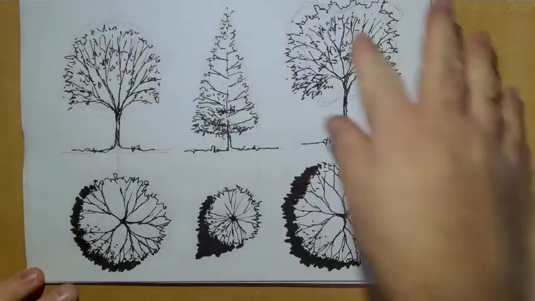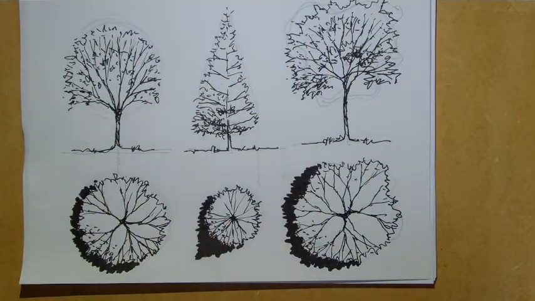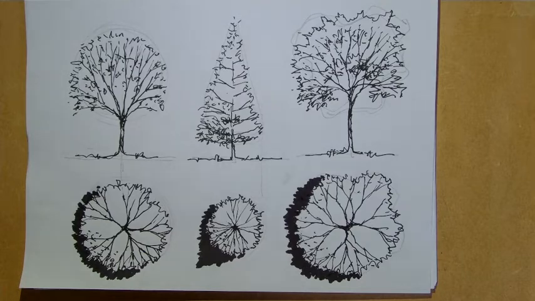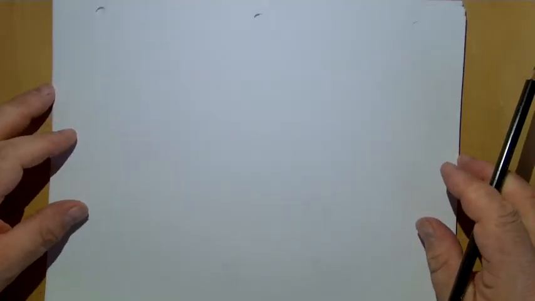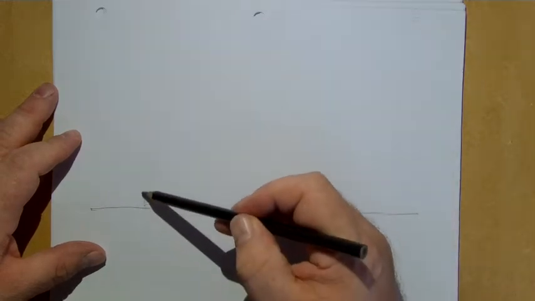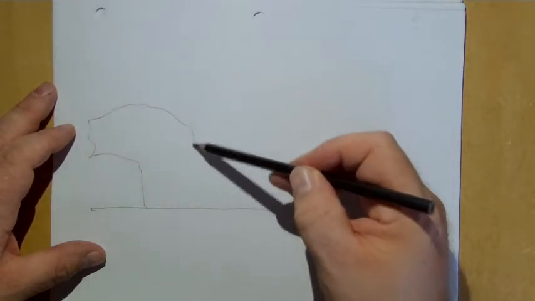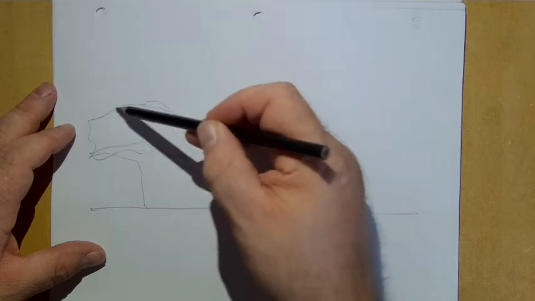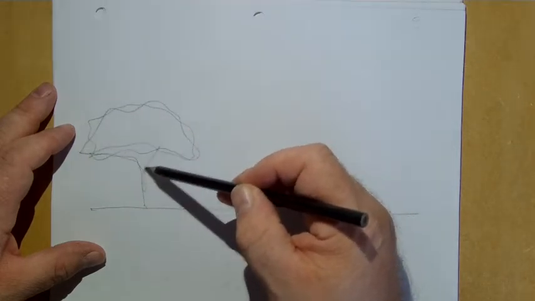Okay, so 3 trees in elevation, 3 trees in plan. Next I'll do some different hedges, shrubs, and grasses. So we have an ornamental tree or flowering shrub.